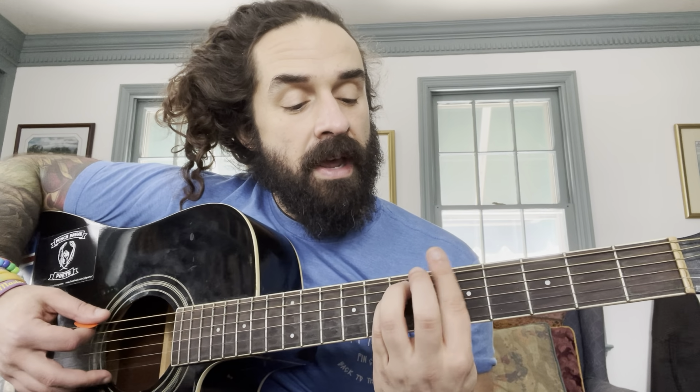And then lastly, the minor 7. We've got our minor bar chord, and this is our octave where our pinky is. We need to bring that down 2 frets, because just like we said before, it's a 1, flat 3, or minor 3rd, 5, and then the flat 7, which is 2 frets below. So now we have a 5, 7, 5.